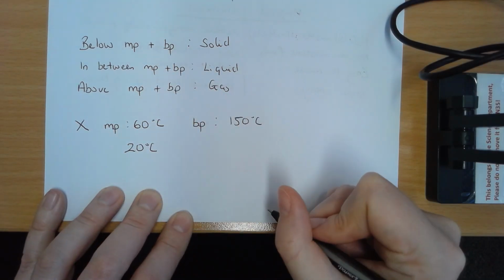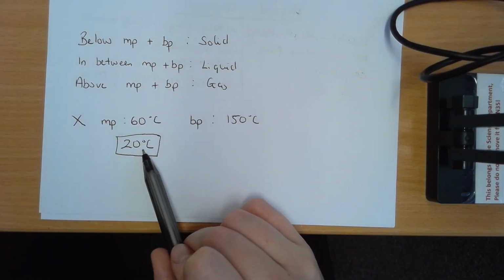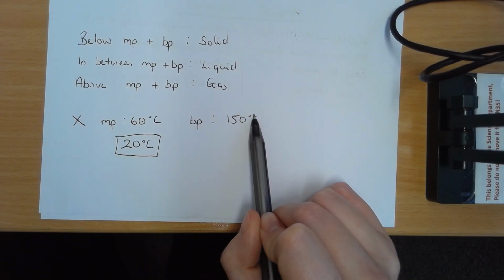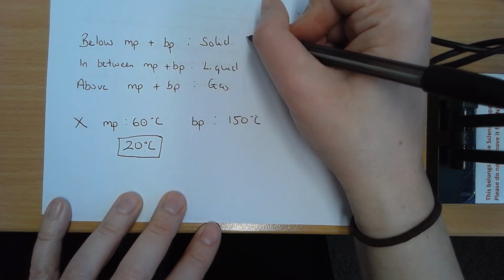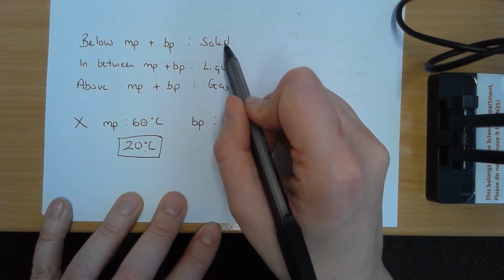They want to know if it's a solid, a liquid, or a gas when it is 20 degrees Celsius. Okay, so if the temperature is 20 degrees Celsius, 20 is lower than the melting point, 20 is lower than the boiling point, and if it's lower than both of them, it's going to be a solid. So X at 20 degrees is going to be a solid.